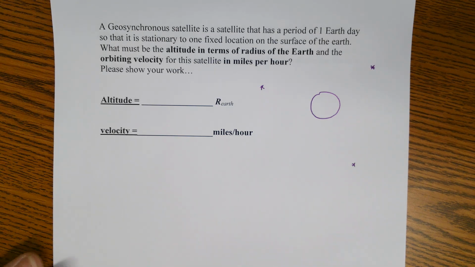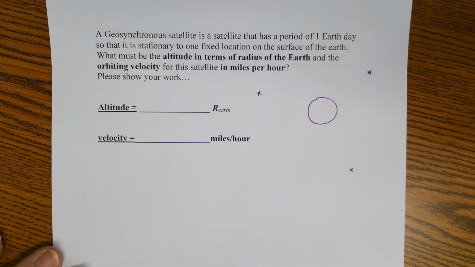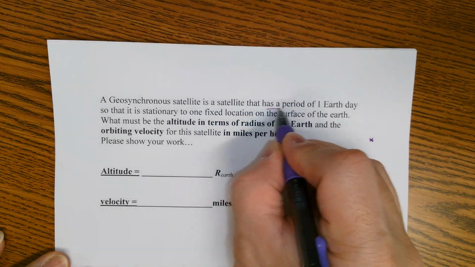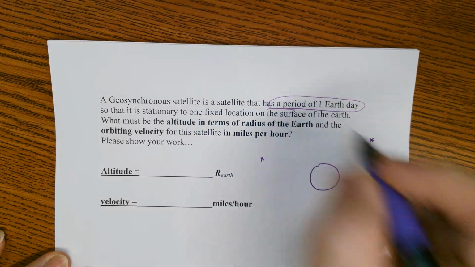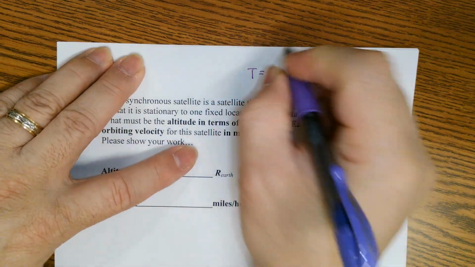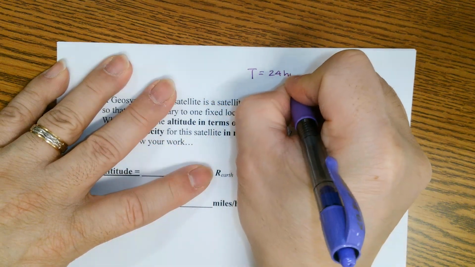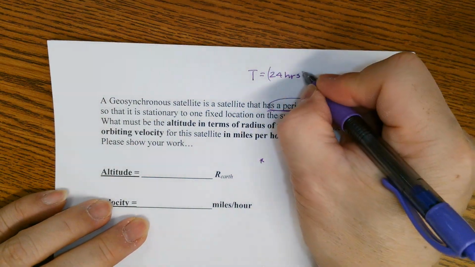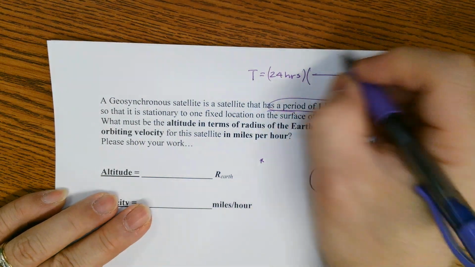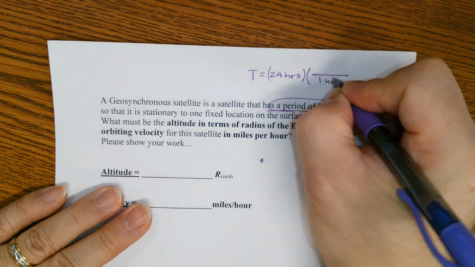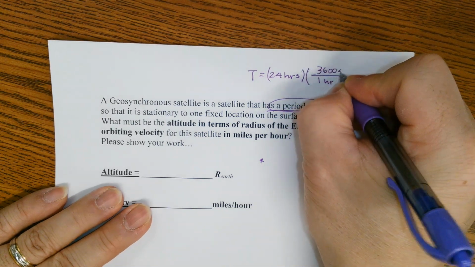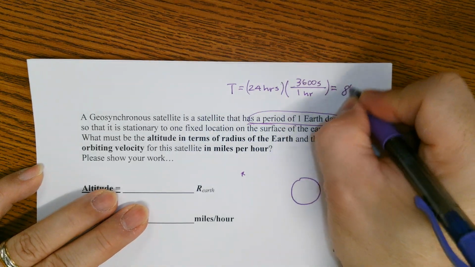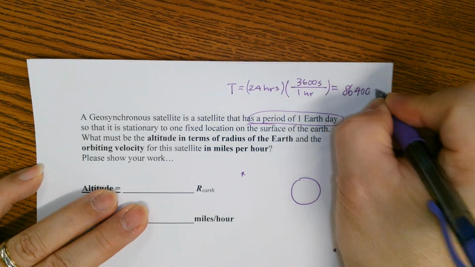So the period of this satellite, right? So the period of this satellite is 1 Earth day. So the period is 24 hours. Maybe it's a good idea to convert that into seconds. Right? So 1 hour is equal to 3,600 seconds. So the period of this satellite should be 86,400 seconds.